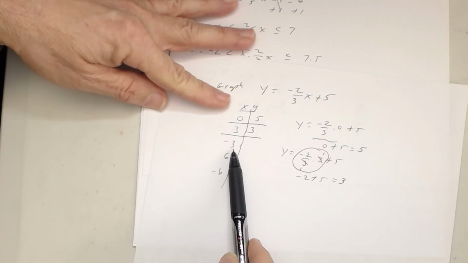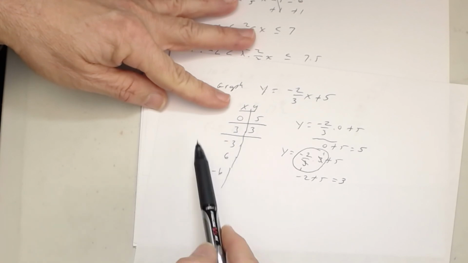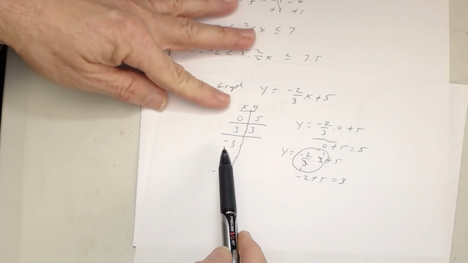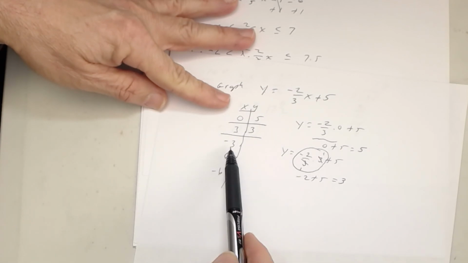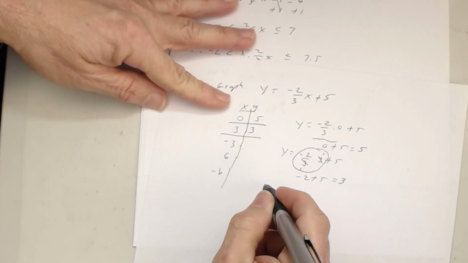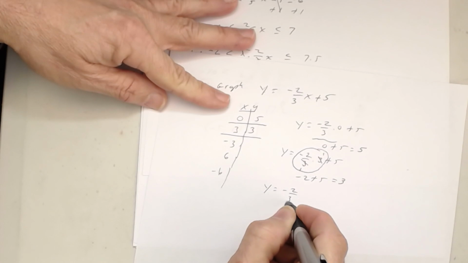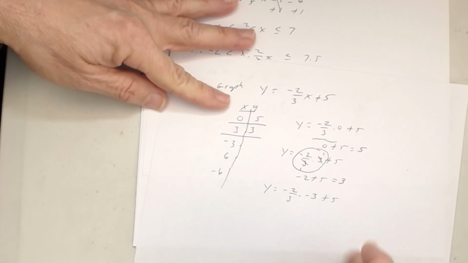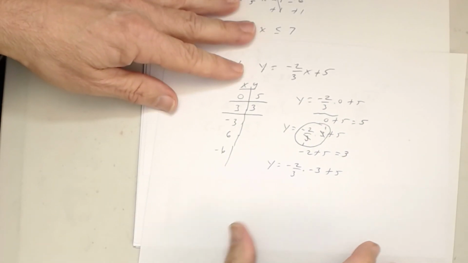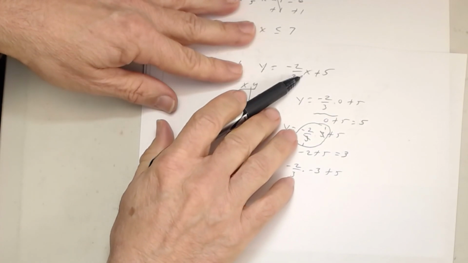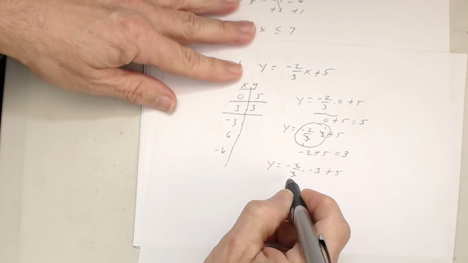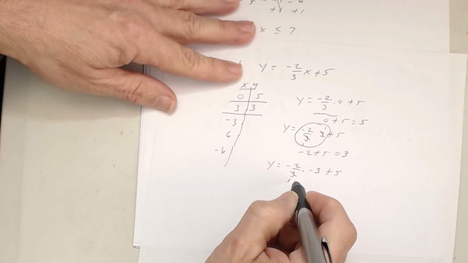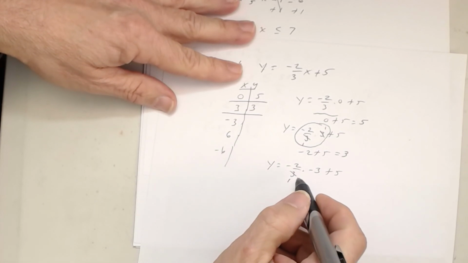So I found 3 solutions. These are the ordered pairs. Now let's remember, we need just one more to use as a safety net. If x is -3, I get y equals -2/3 times -3 plus 5. Remember, the whole purpose of using an x value that's divisible by this denominator is so this number becomes a 1, and I don't have to deal with fractions.